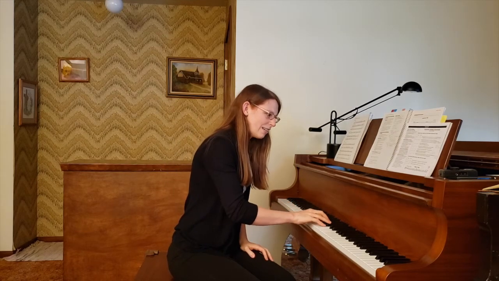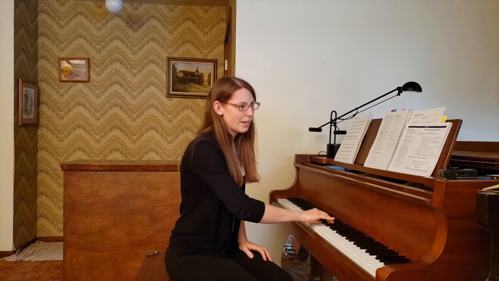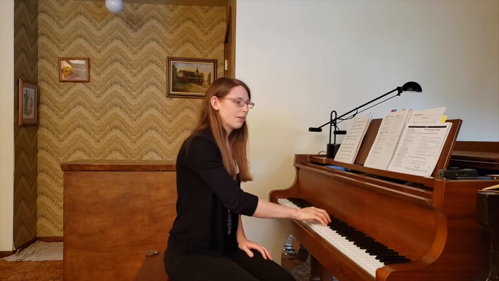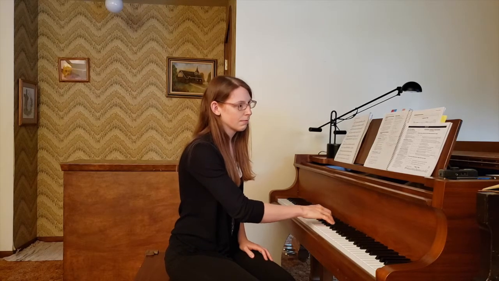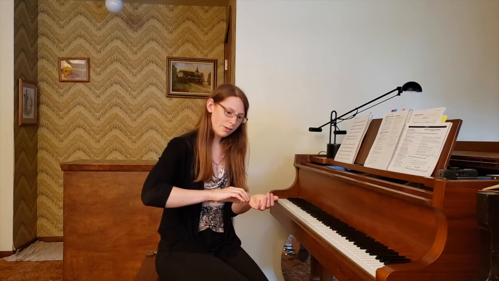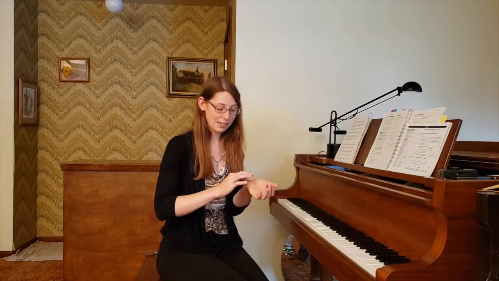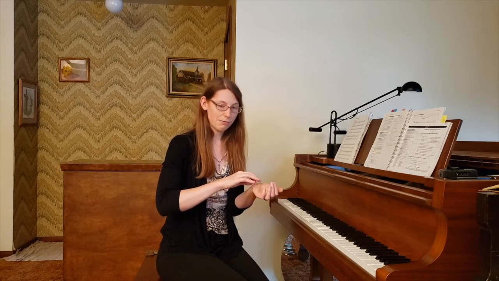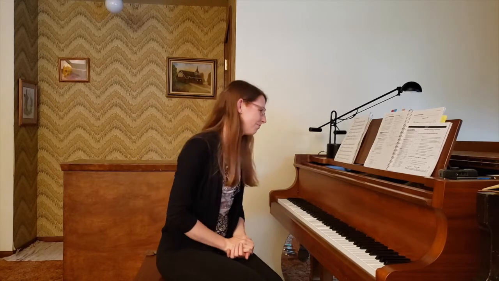Same with connected. Not as much a variation. This is connected, but the way that you move your hand, if you're really rocking from one key to the next, it'll give you a different connected sound than if you're just going from one finger to the next finger. So experiment with that.